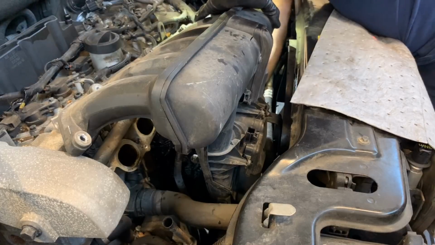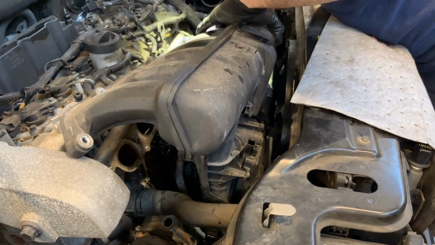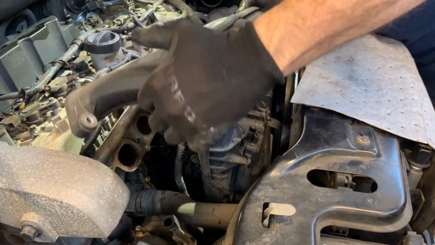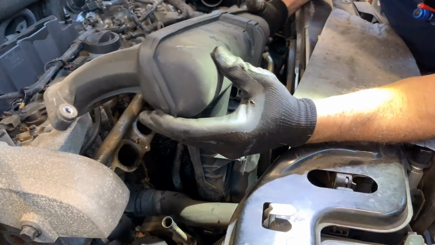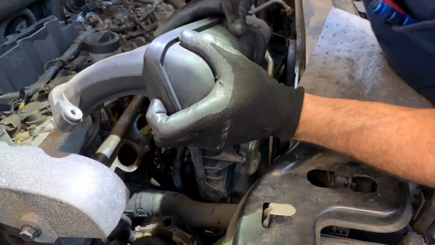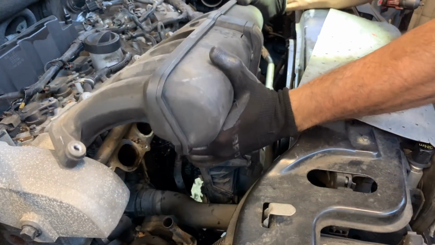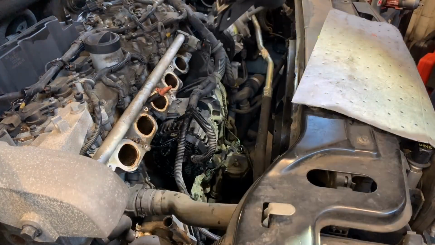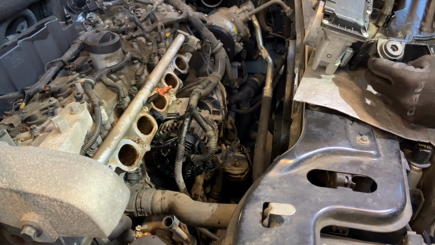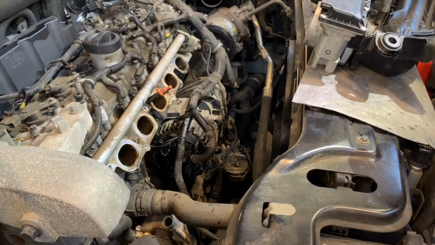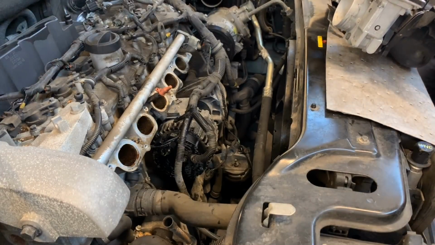Trying to unplug that throttle body. I got it. And it should be no more in my way. Just very tight. But this is how it looks. So still got one here. I'm going to remove it so it doesn't fall. But this is how it looks.